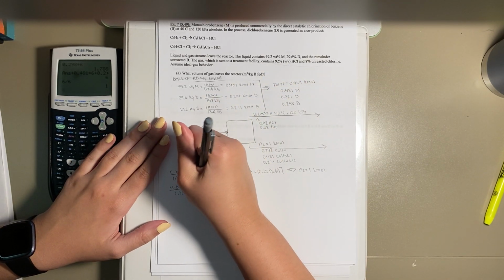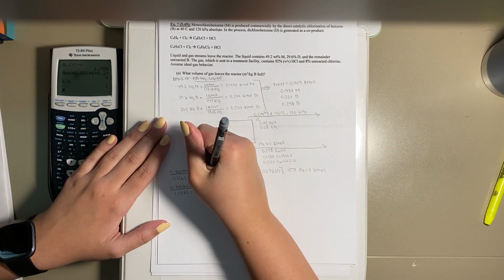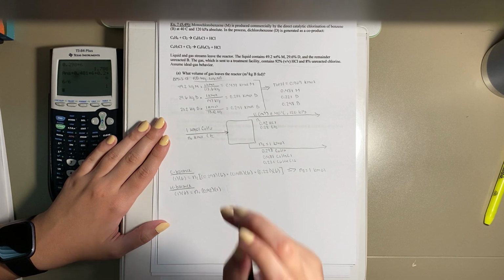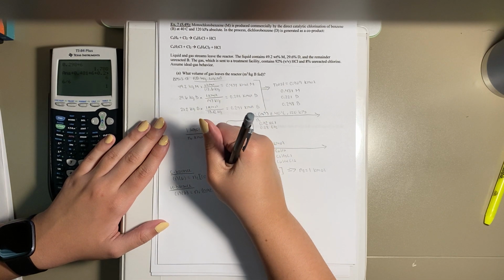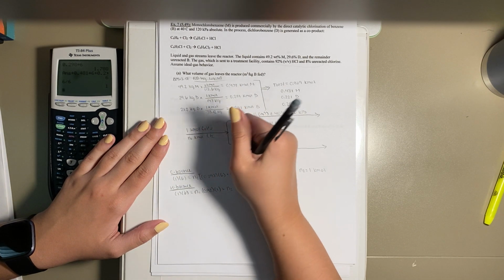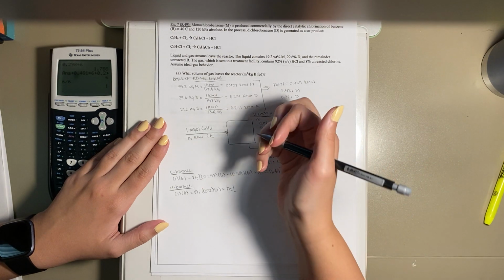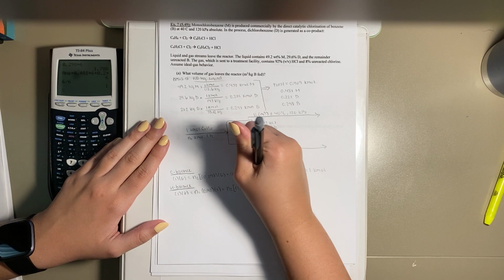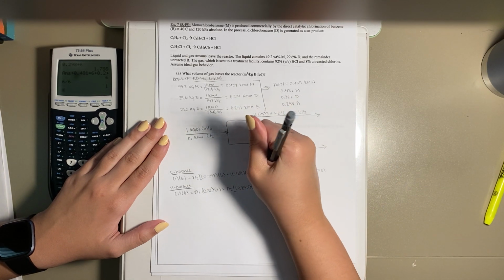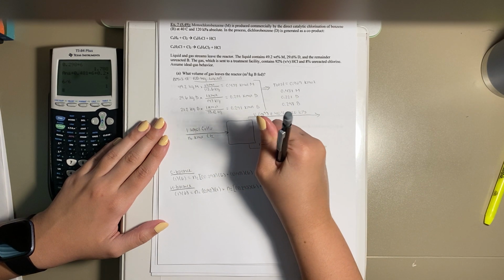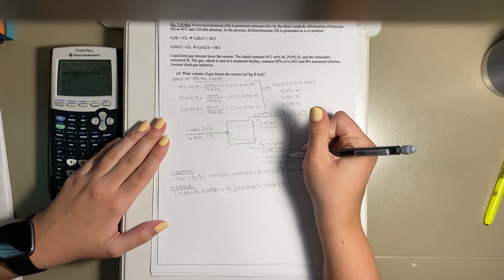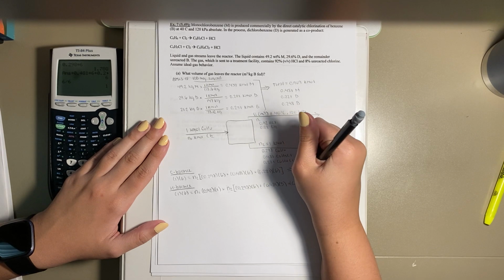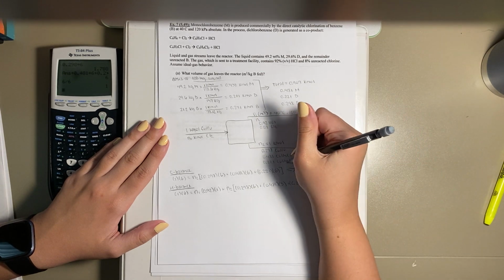So it's going to equal N1 times 0.92 times 1 plus N2, which we know is just 1, times 0.298 times 6 plus 0.481 times 5 plus 0.221 times 4.